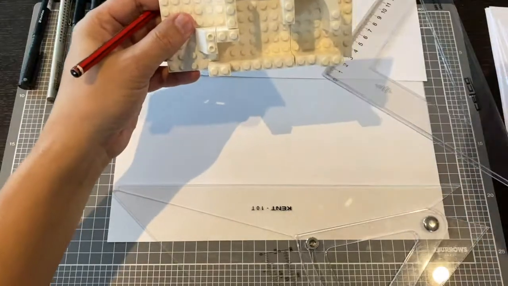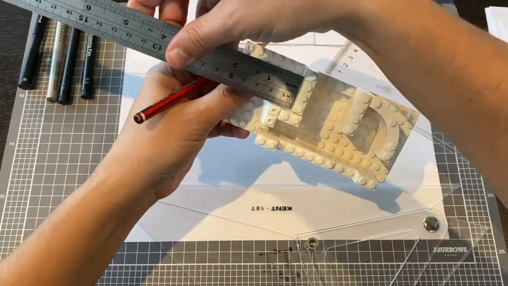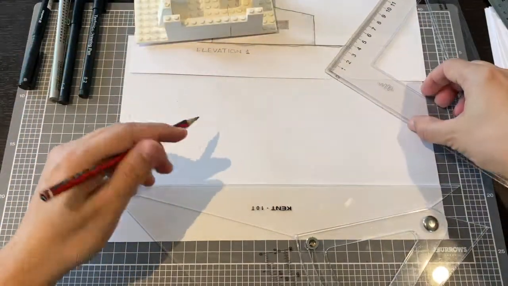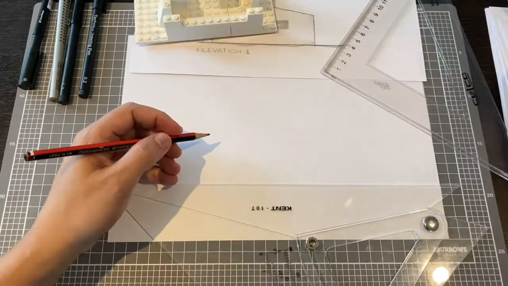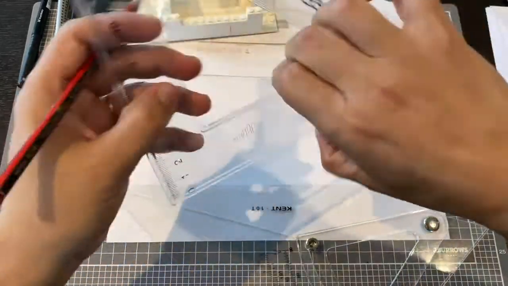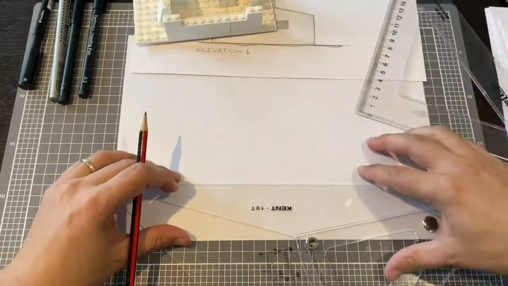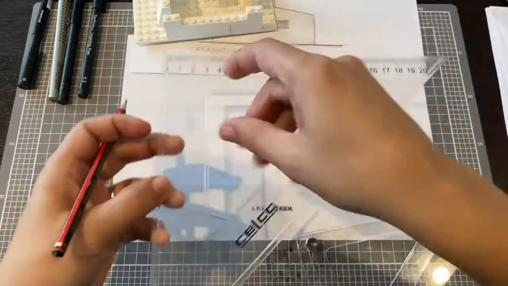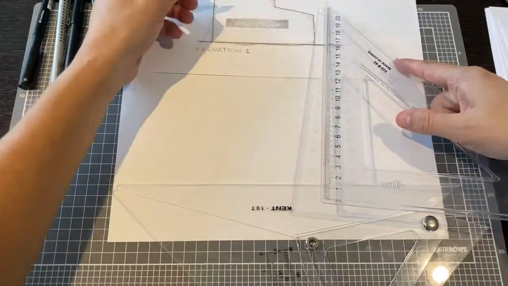So this difference between here and here is going to be 1.5. And it needs to be again parallel, 1.5. So this is the line, the exterior line.